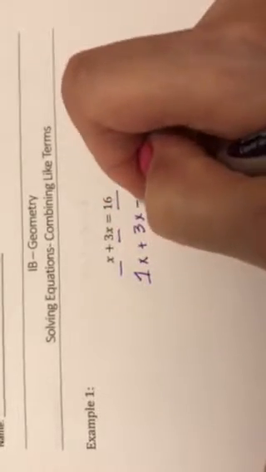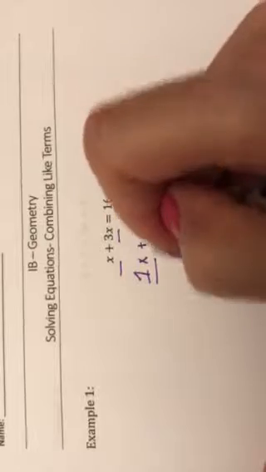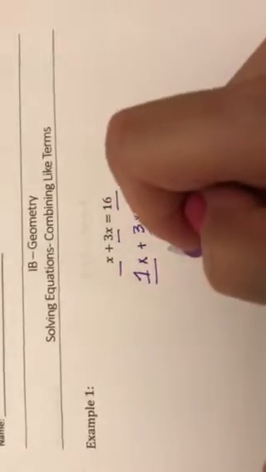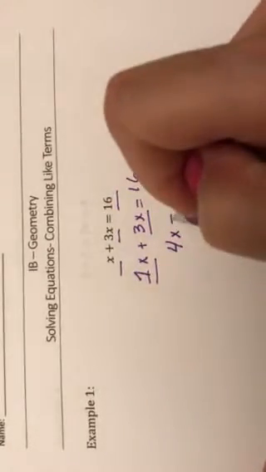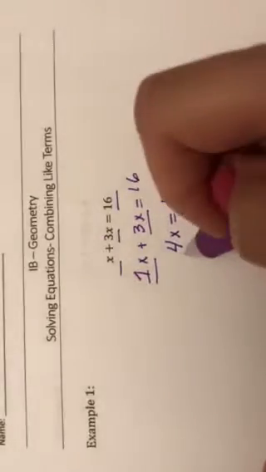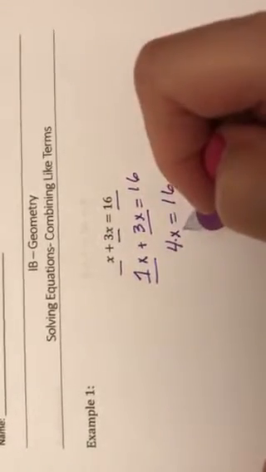So I'm going to rewrite this as 1x plus 3x equals 16. 1 plus 3 of the same thing, or x's, is 4x equals 16. 4x means 4 times x. The opposite of multiplication is division.